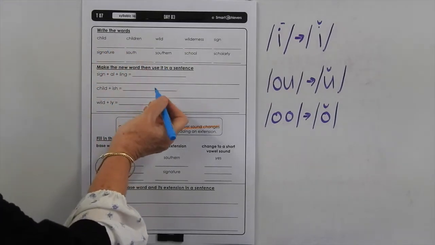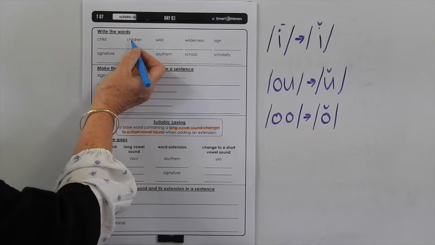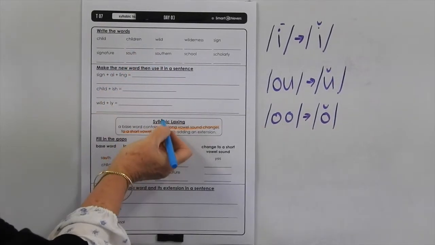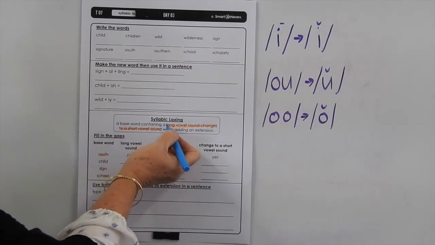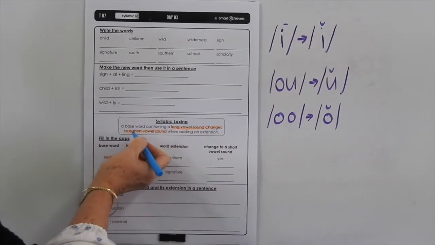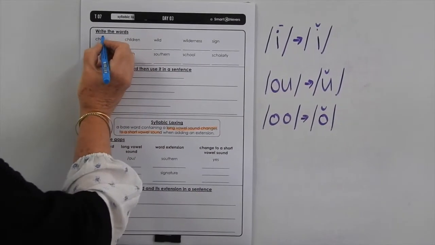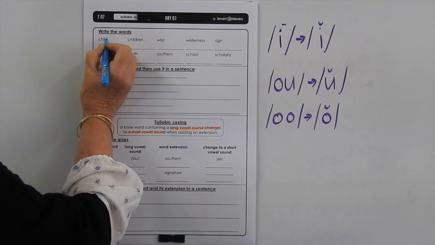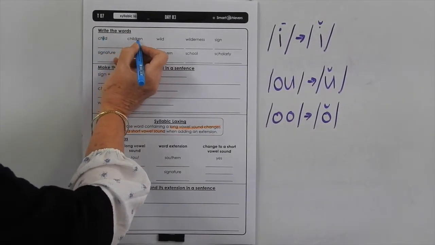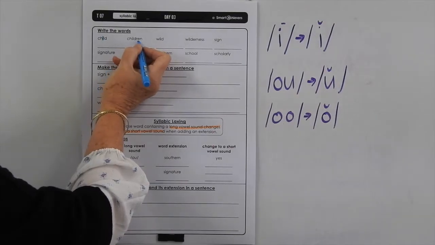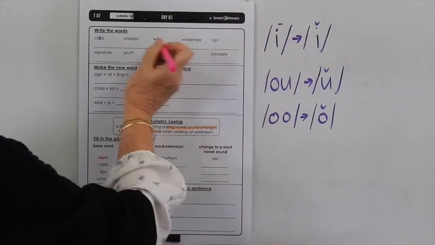So in this set of words, we're looking at the long vowel changing to a short vowel when we extend the word. This is called syllabic laxing, and this is when a base word containing a long vowel sound changes to a short vowel sound when we add an extension. So child, we know that before an LD and an ND, the I can make its long sound, but when we change it to children, it goes from long I to a short it sound.